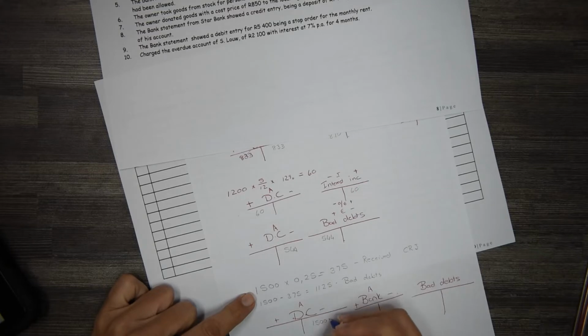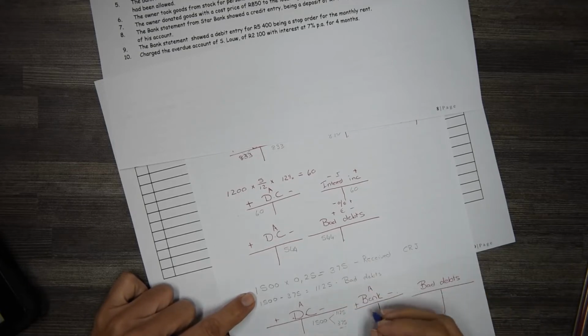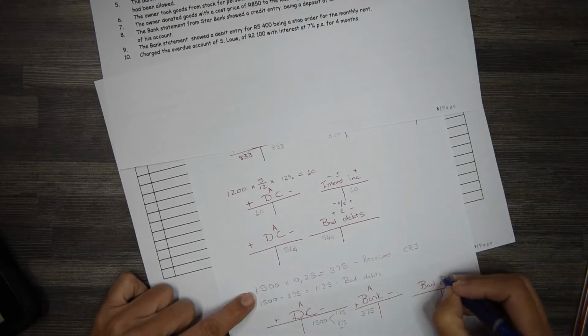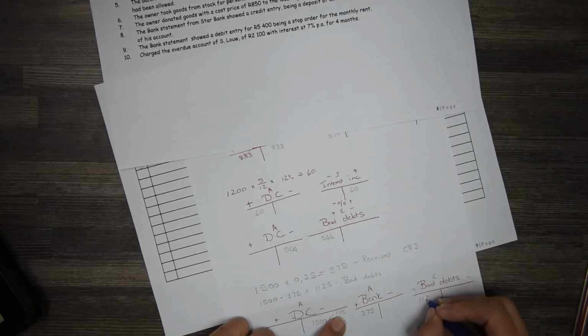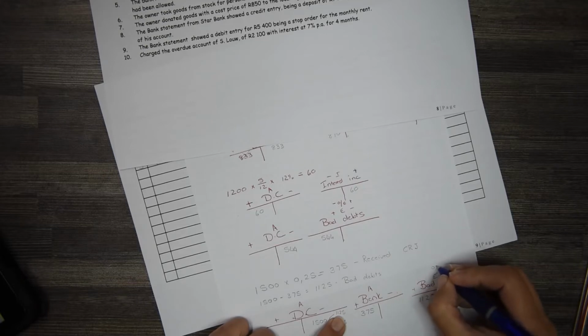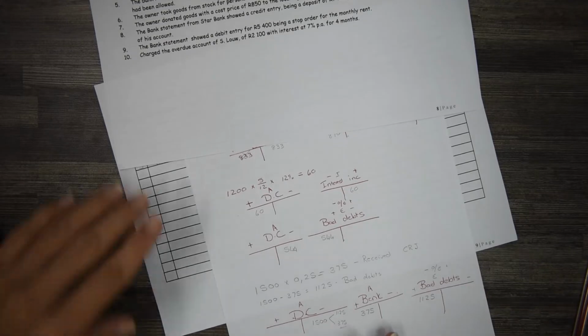But this 1,500 is going to be split into two amounts, the 1,125 and the 375. The 375 is the physical money you still receive from the debtor. So your bank is going to increase with the 375. The leftovers must be written off to bad debts, and the leftovers, the 1,125, is bad debts, which is an expense which negatively influences owner's equity.